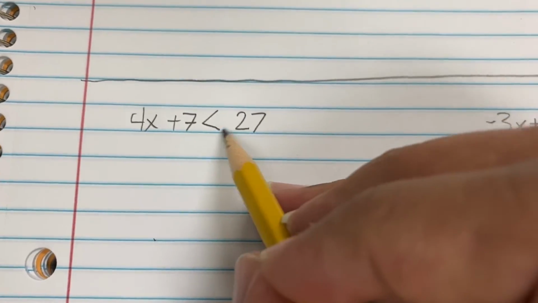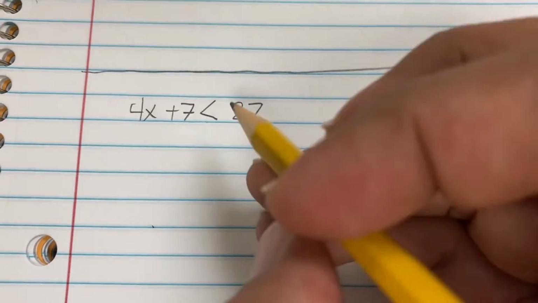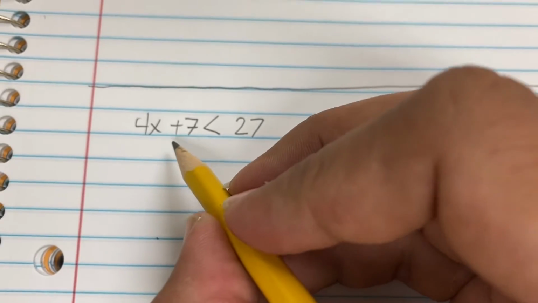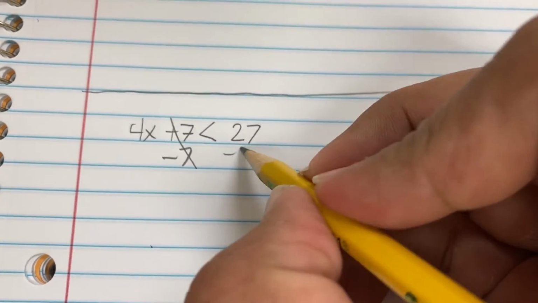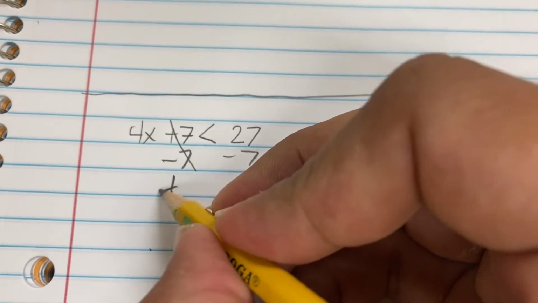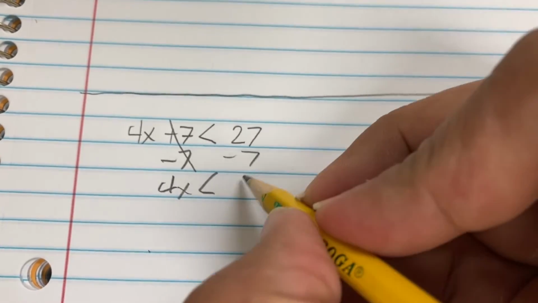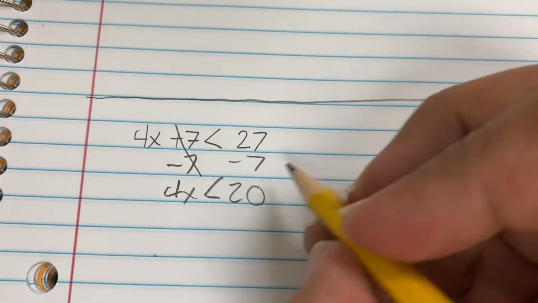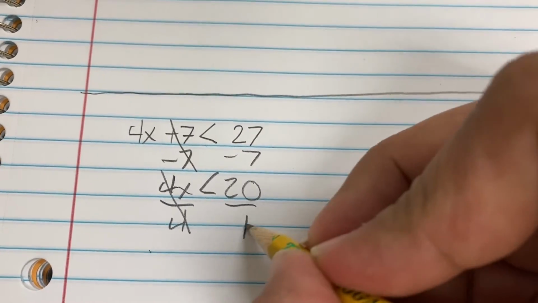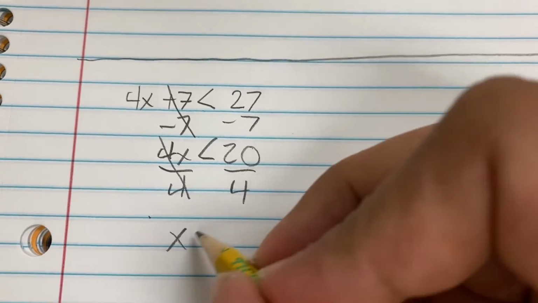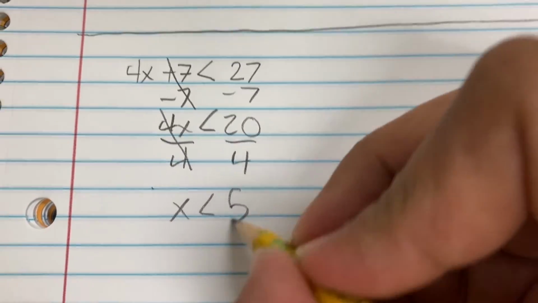So now we're going to be doing inequalities and graphing them on a number line. So we're going to solve it just like we solved the two-step equation. Subtract 7, gone, subtract 7. 4x is less than 20. And then we're going to divide by 4. Divide by 4. X is less than 5.